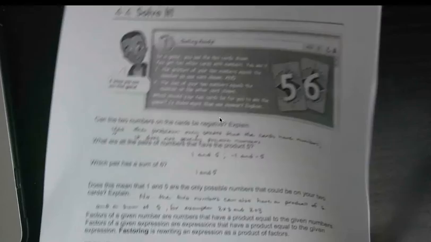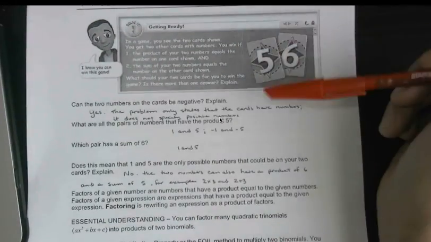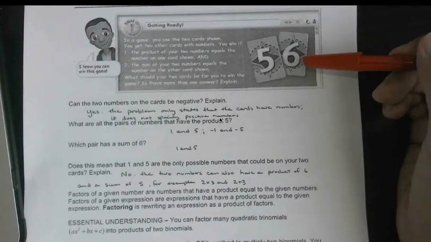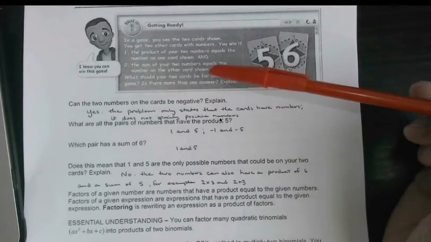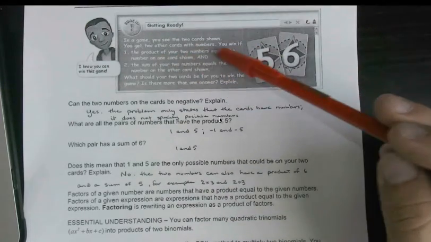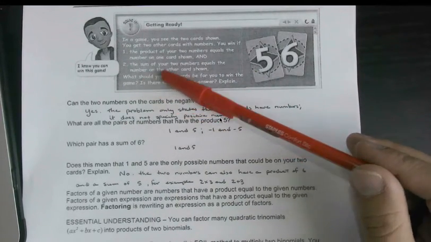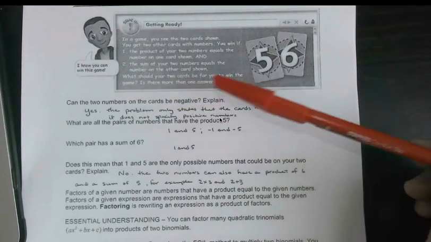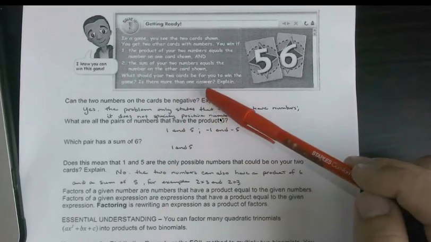With this first piece of paper, this just gives you the idea of working towards factoring. Sometimes I feel really indifferent about these introductions that they do, but in here, in a game, you see two cards shown, and you get two other cards with numbers. You win if the product of the two numbers equals the number on one card shown and the sum of your two numbers equals the number on the other card shown. What should your two cards be for you to win the game? Is there more than one answer?